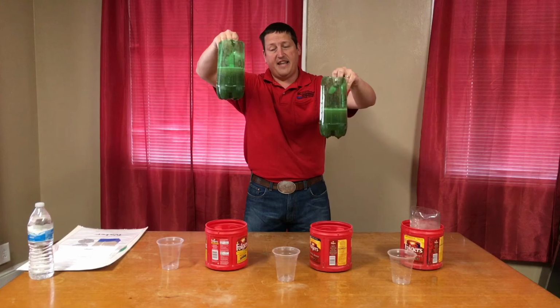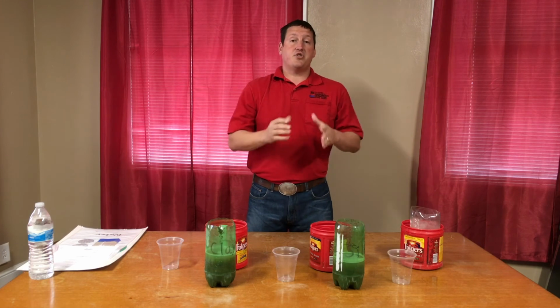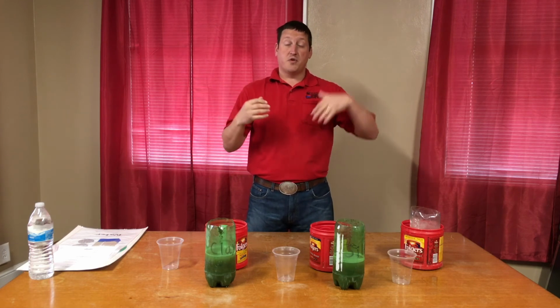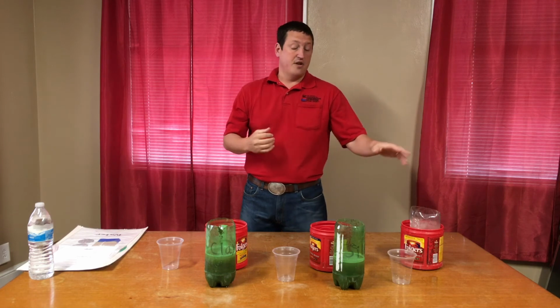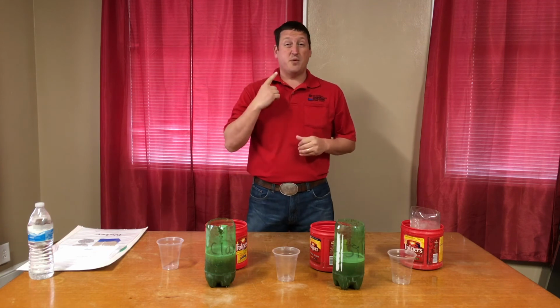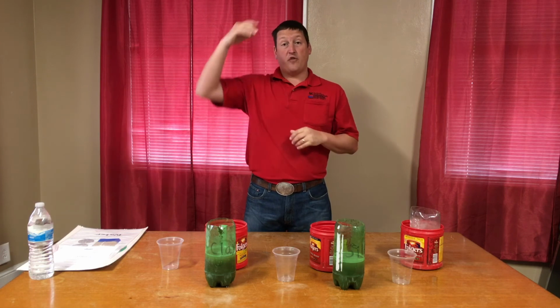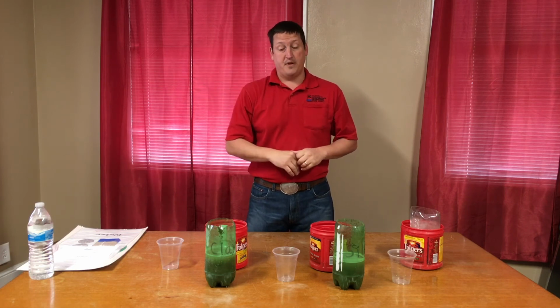And the reason for that is silt is a mixture of the medium-sized particles, which means that water is able to filter through it a little bit faster than clay, but not quite as fast as sand. Whereas clay is the smallest particle size, which we can't even see with our naked eye, and it bonds tightly together, which makes it hard for water to filter through.